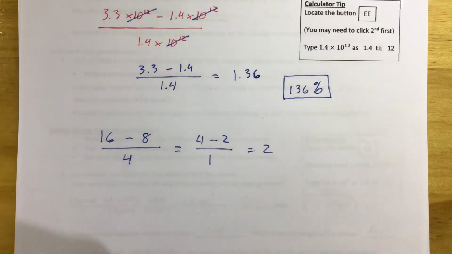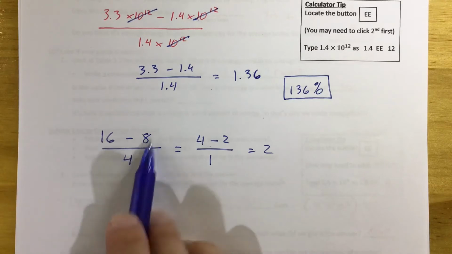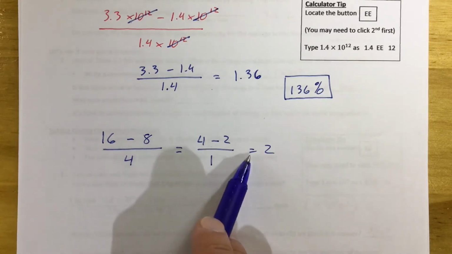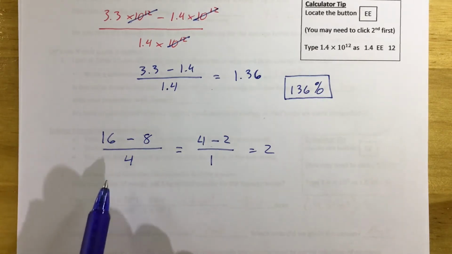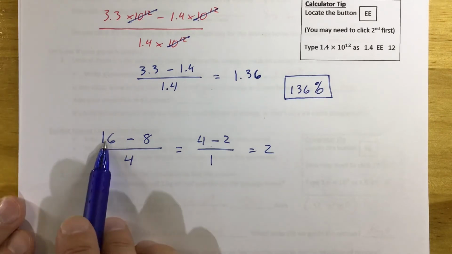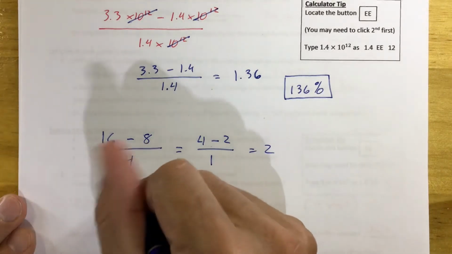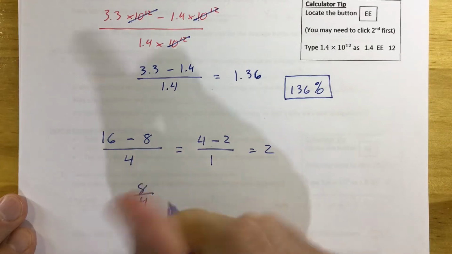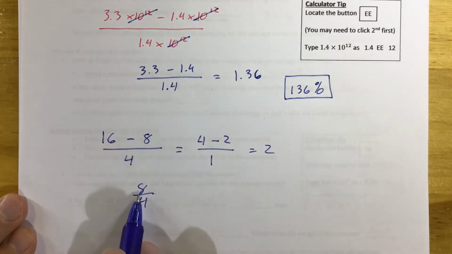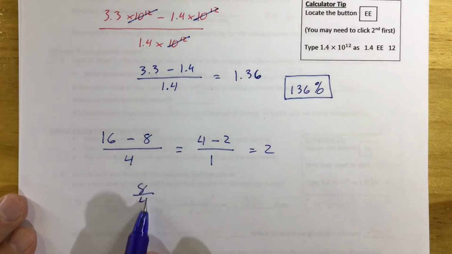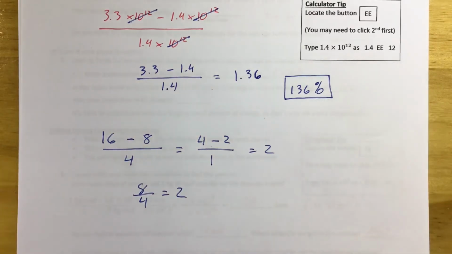Okay? Now, if we don't totally buy into that, that you can divide every one of these by the same number and it results in the right answer, let's look at doing our normal order of operations. If we subtract these two things, we get 8 over 4, right? 16 minus 8 is going to be 8 over 4, and 8 divided by 4, in fact, is 2.